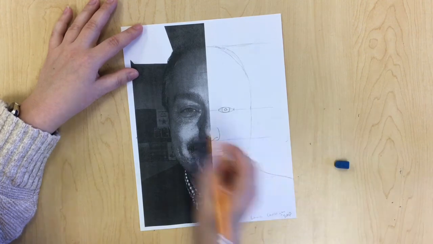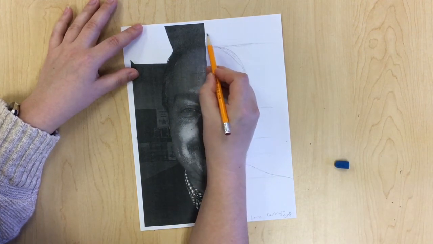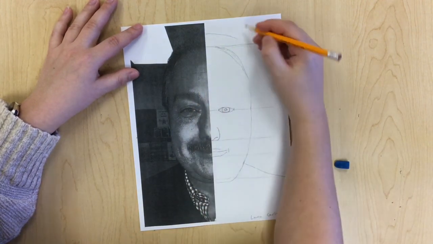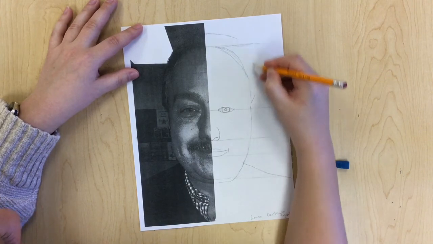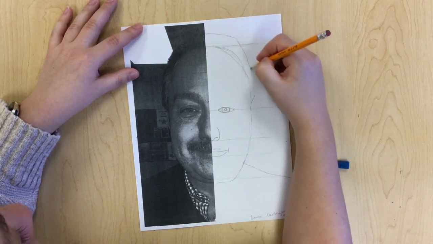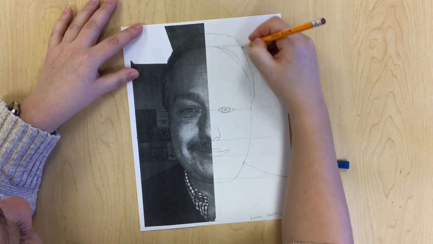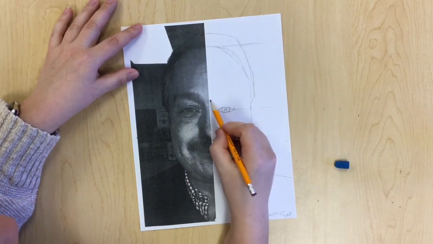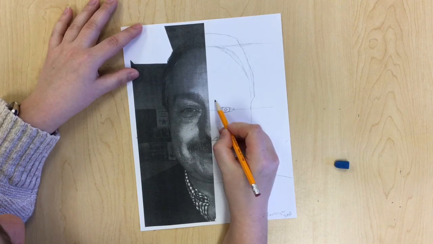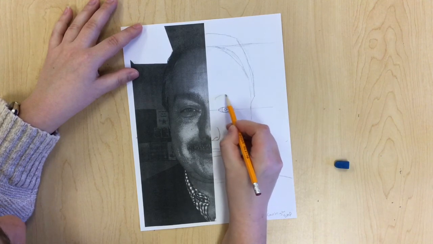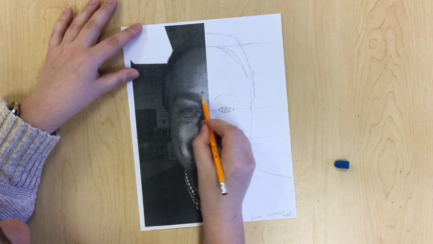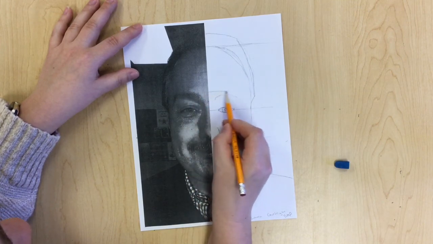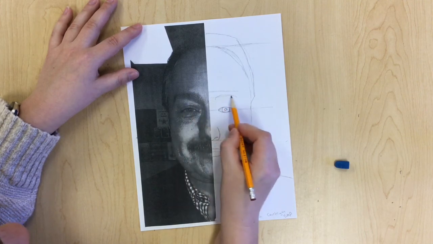Okay, and I'm going to add some of his hair. And I'll put in his eyebrow too, because why not? Just a basic shape of where his eyebrow is. And you can do what I'm doing and draw some lines straight across so that you know where everything fits in.